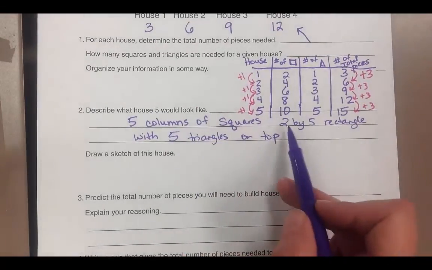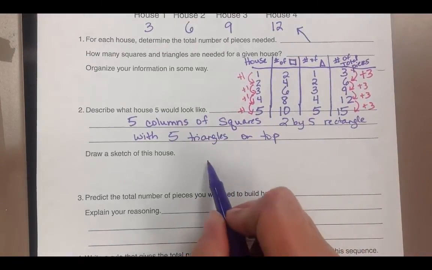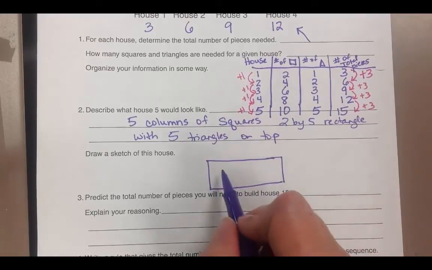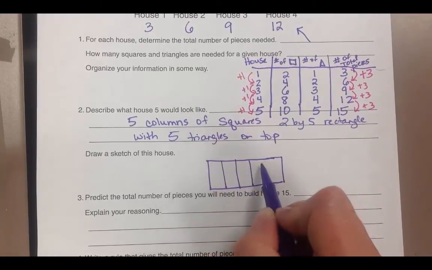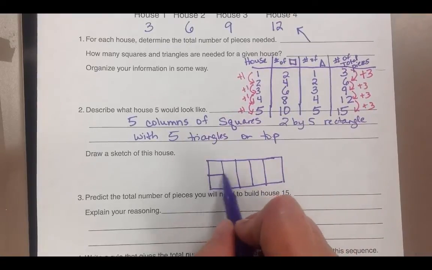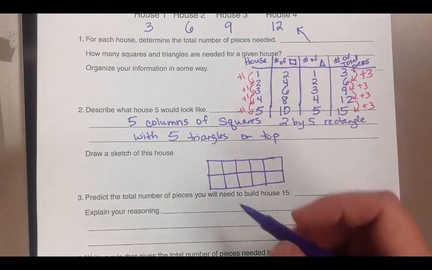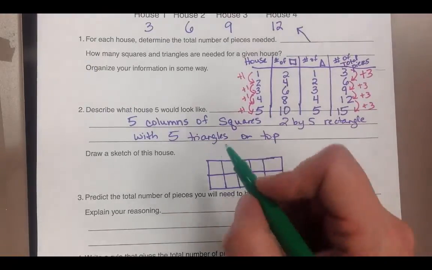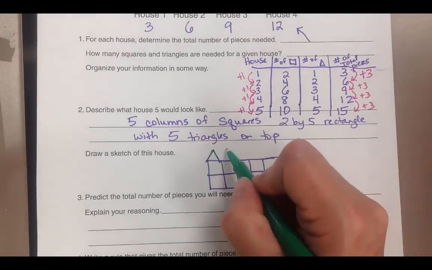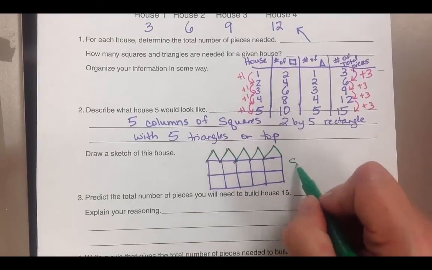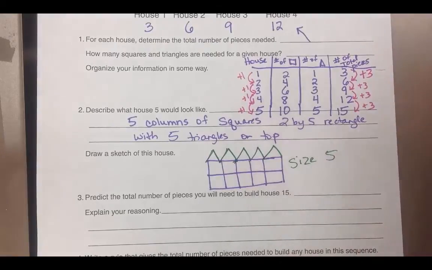I'm asked to draw a sketch of that house, so I'm just going to do a pretty fast sketch here. Since I told myself it's a 2 by 5 rectangle, let's just do that. Let's build a rectangle. Doesn't have to be perfect. 1, 2, 3, 4, 5 columns. It's a 2 by 5, so there's my 10 squares I said I would have. And then on the top of each of those, I'm putting on a triangle. This is a size 5.